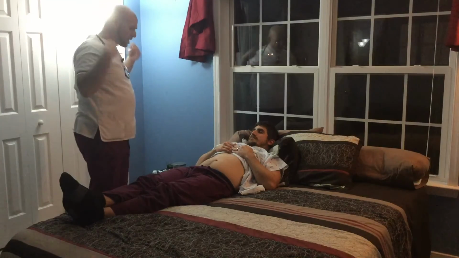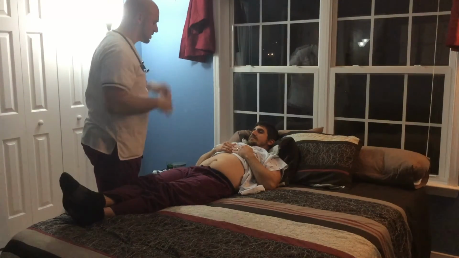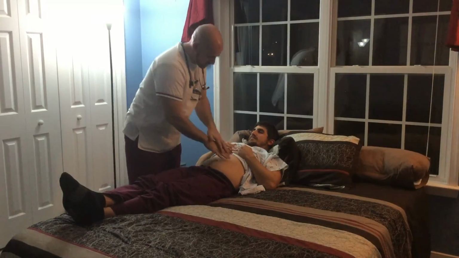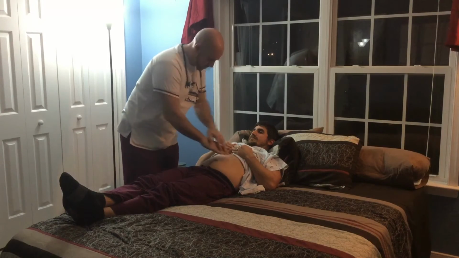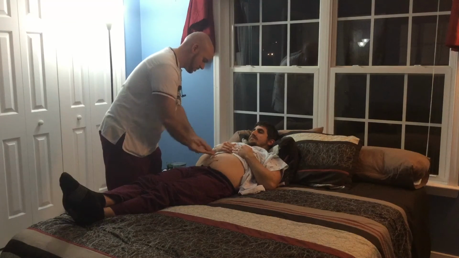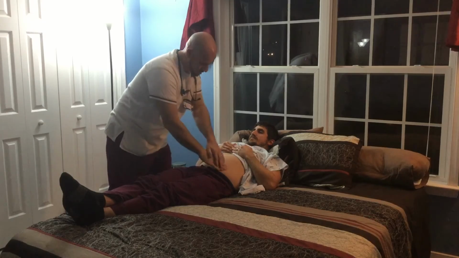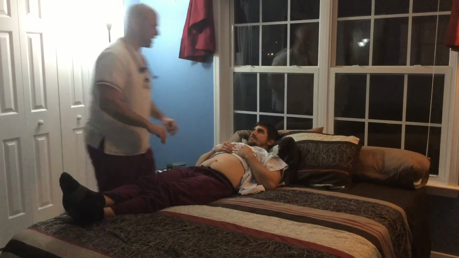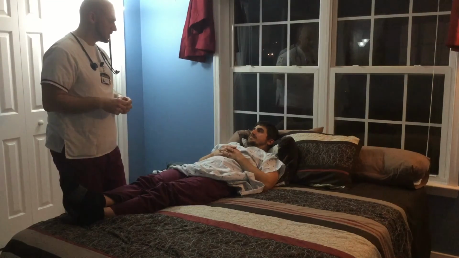Okay. Bowel sounds heard in all 4 quadrants. Next, I'm going to palpate them. Okay, you have it down your shirt. There's no distension, no bumps or lesions found.